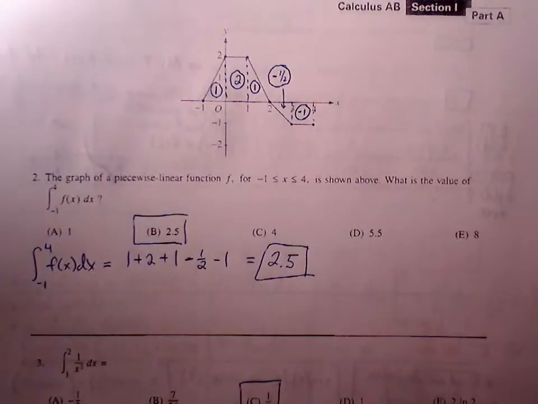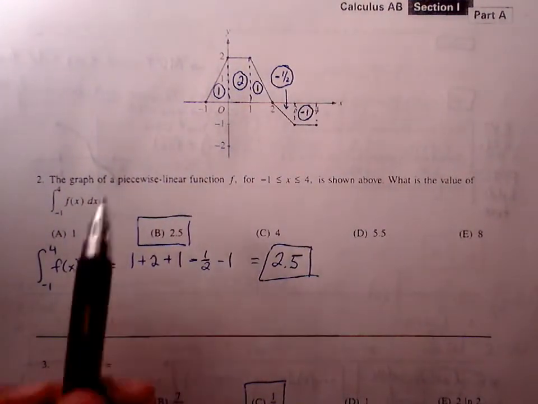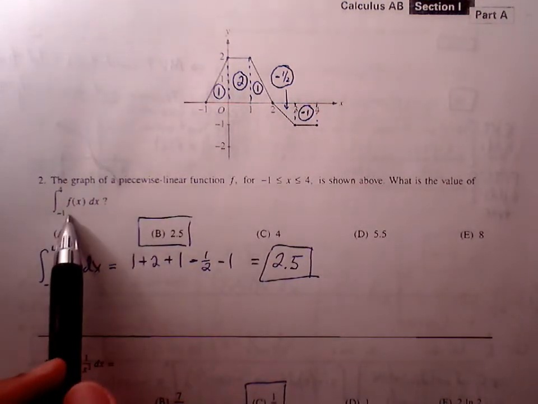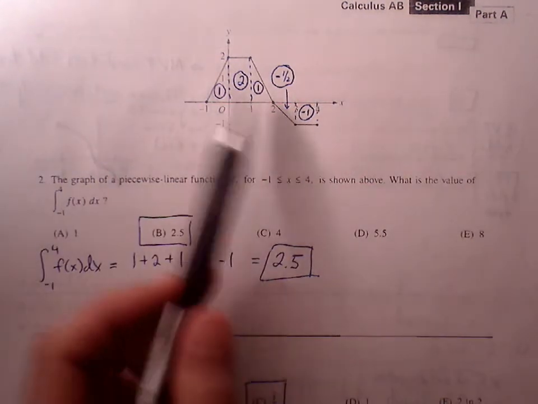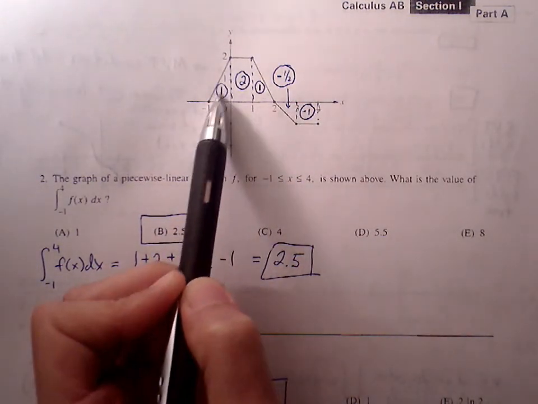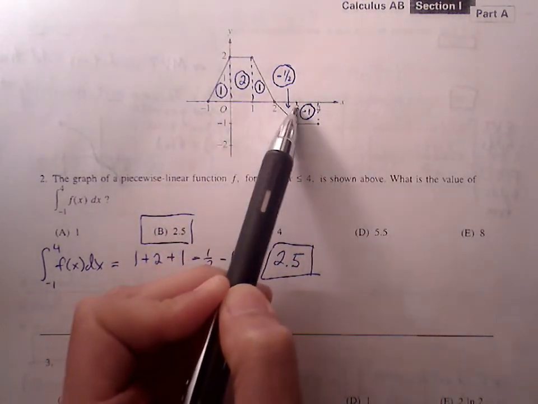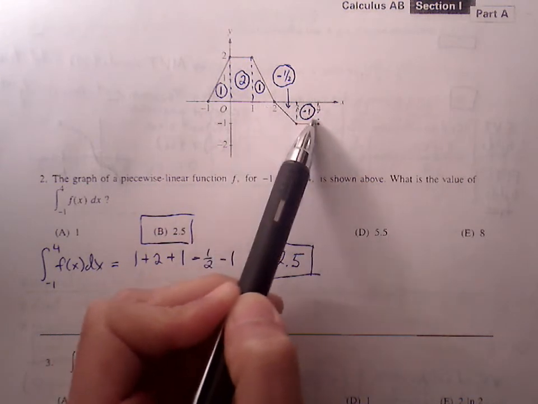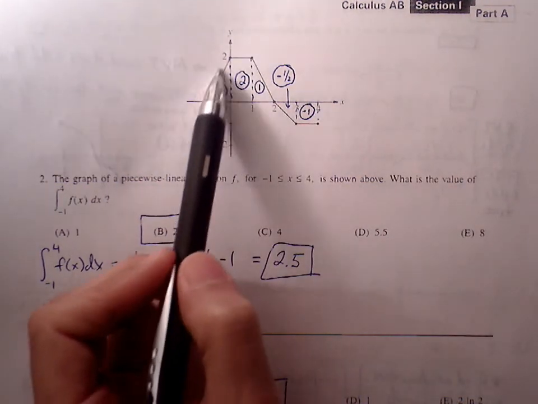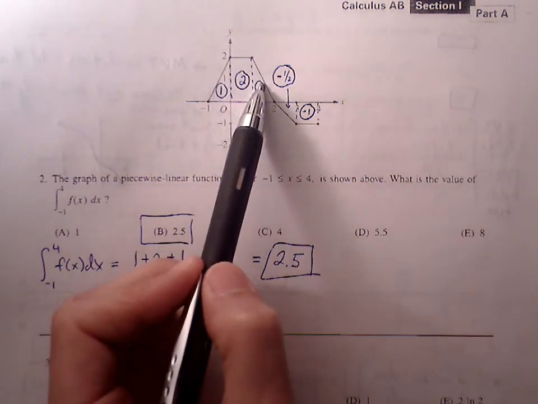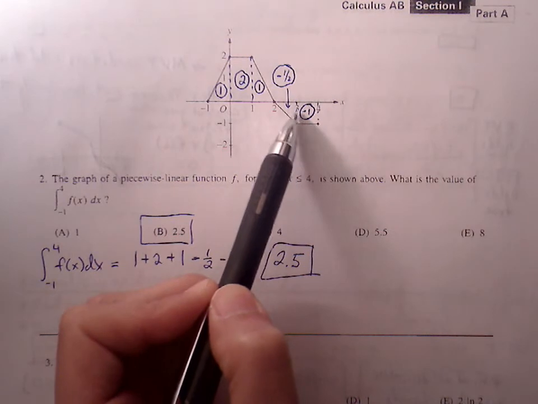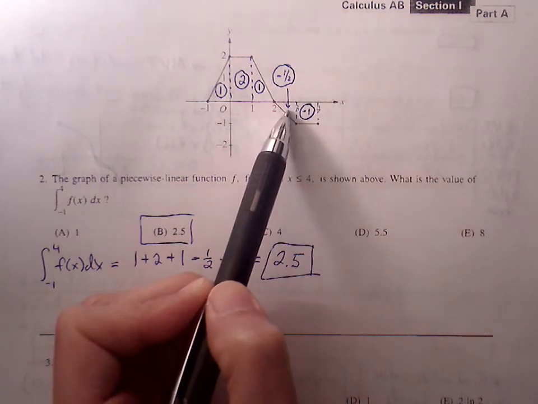Okay, number 2, we have a graph of a piecewise linear function. What is the value of the definite integral from -1 to 4? So definite integral from -1 to 4, we're going to be using the area between the graph and the x-axis. But with definite integrals, we have to keep in mind that anything above the x-axis are going to remain as positive values, but the region below the x-axis, we have to account for them being negative.